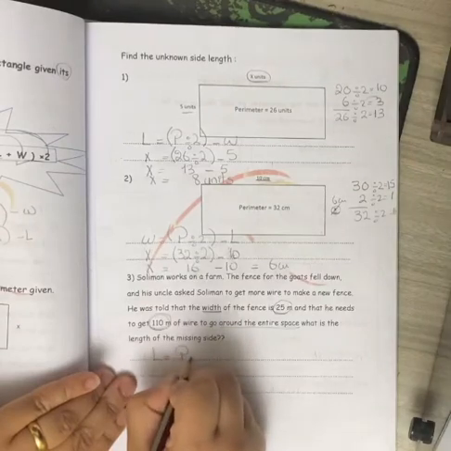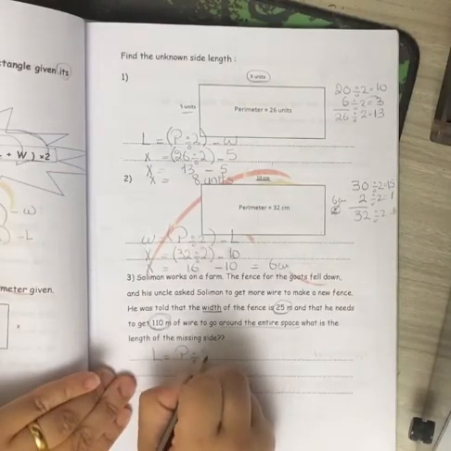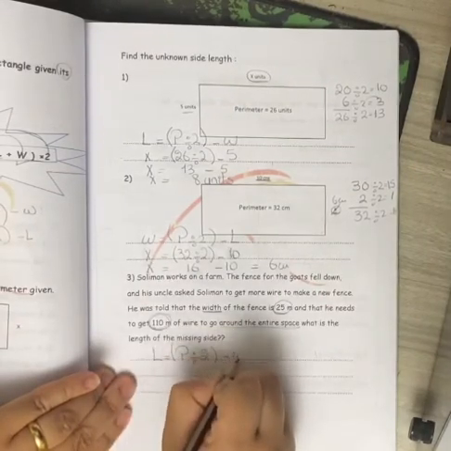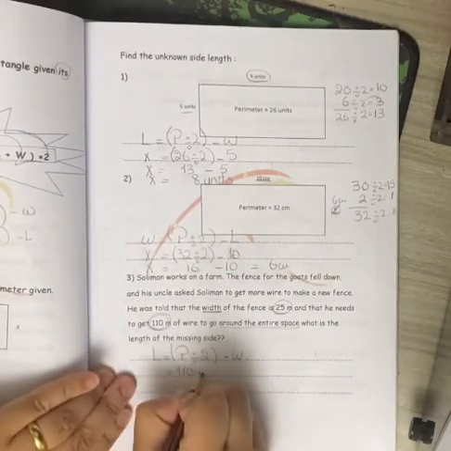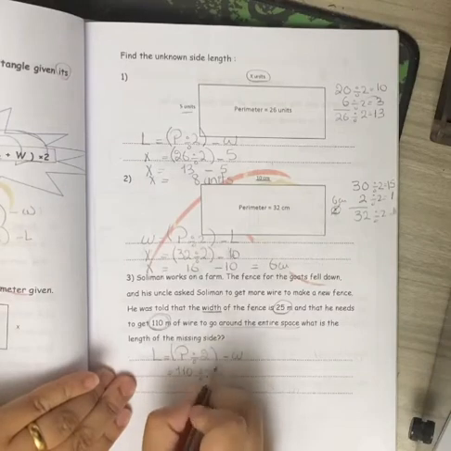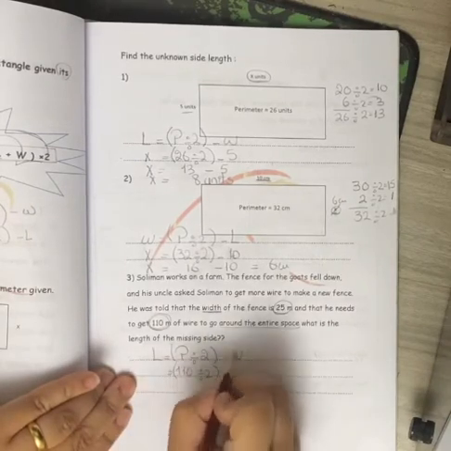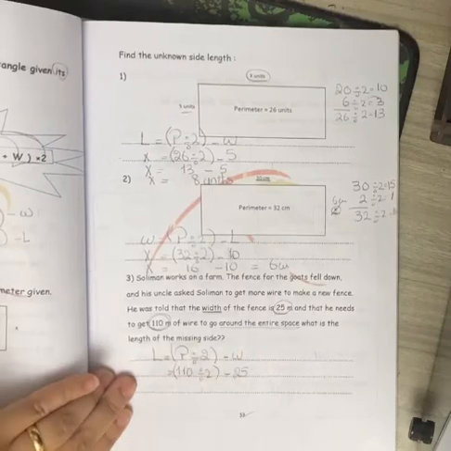So I will get length equals perimeter divided by 2 minus the width. Here the perimeter is 110 divided by 2 minus the width, which is 25.